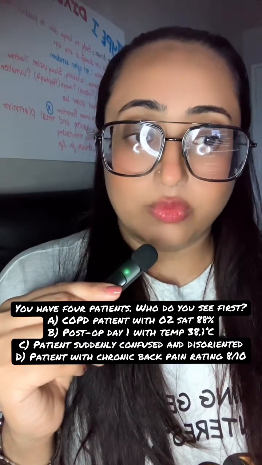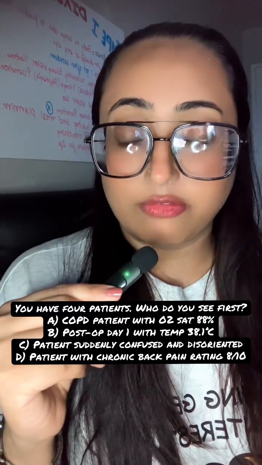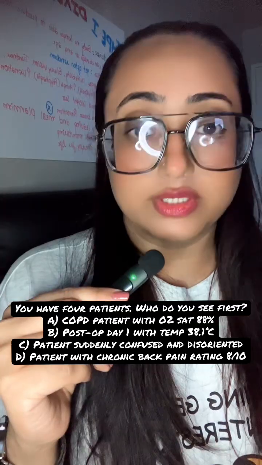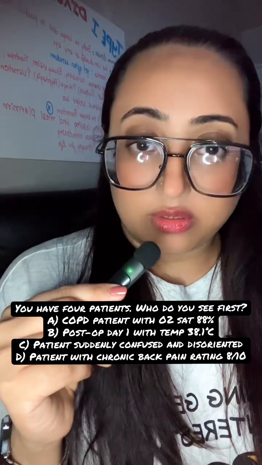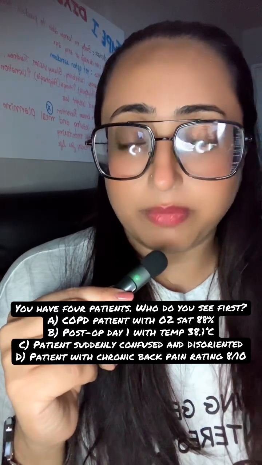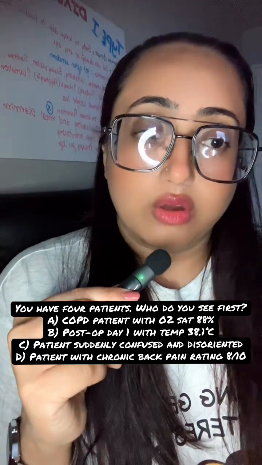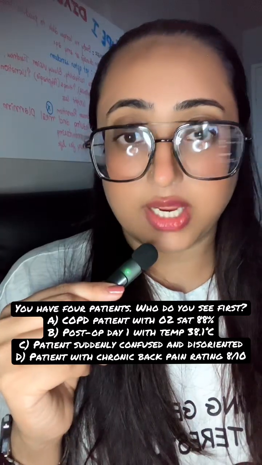Post-op day one with temperature 38 degrees Celsius. Now you will say, oh, they are fresh post-op, 24 hours. Maybe they have an infection. That's why they have a fever, right? So yeah, could be. You will usually see infection after 72 hours, but maybe it's an exceptional case, right? Okay, maybe they have an infection, but they can wait for their medication, right?